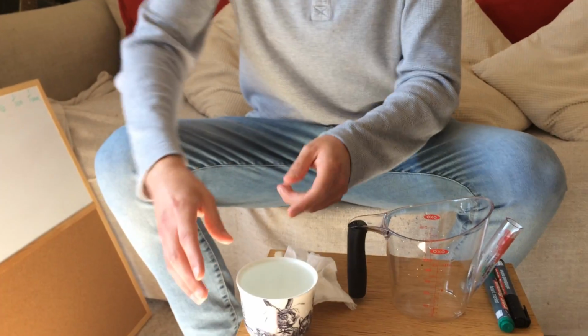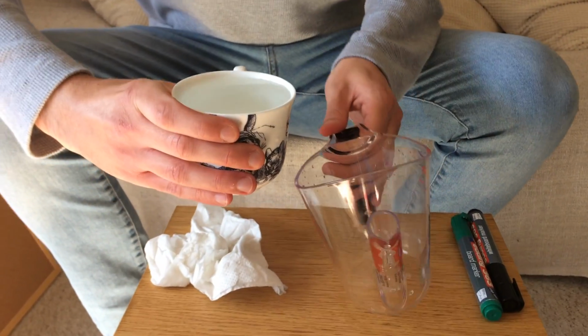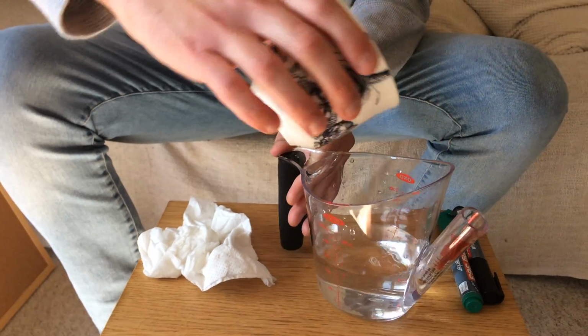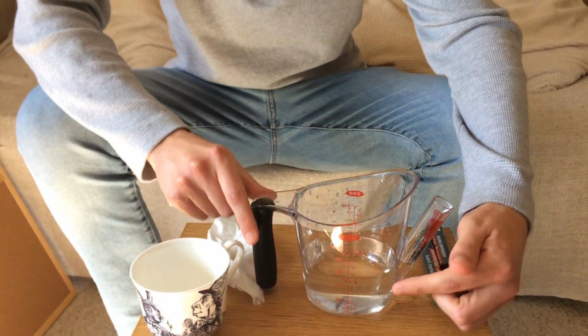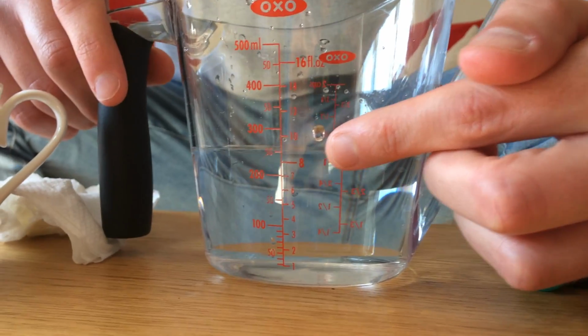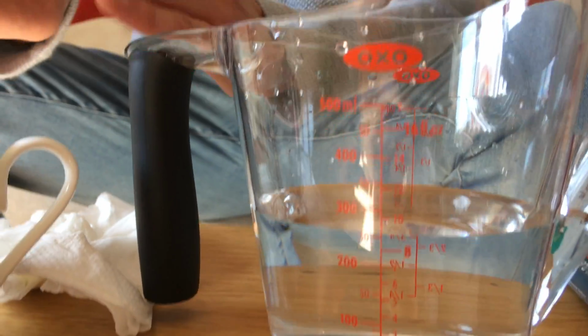So, if I want to measure the capacity of this teacup, all I do is fill it up with water, and then I'm going to carefully pour it into my measuring jug. Now, if we look, the water line has come just up to about 250 millilitres. So I know that the capacity of this teacup is 250 millilitres.